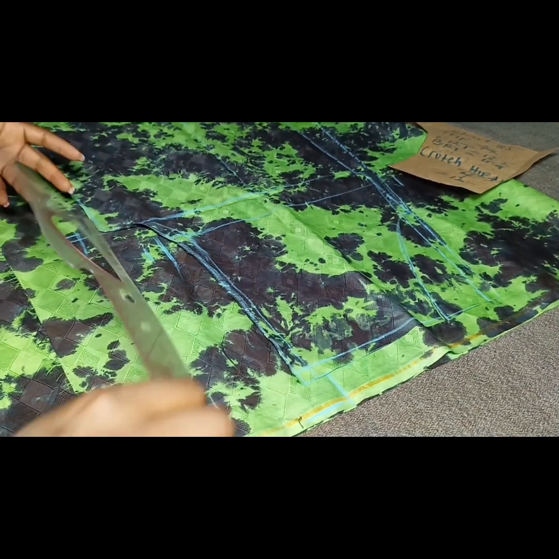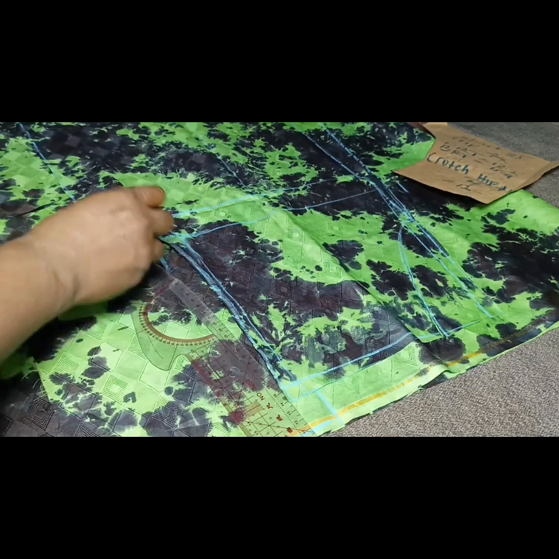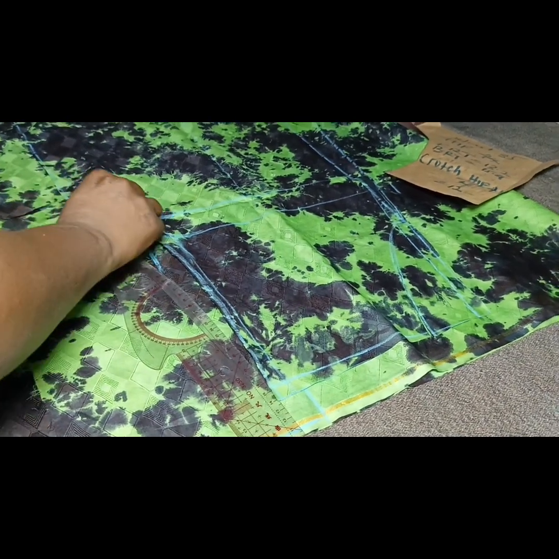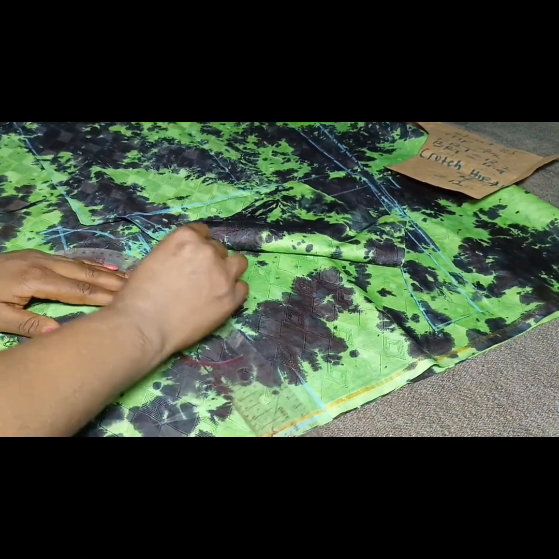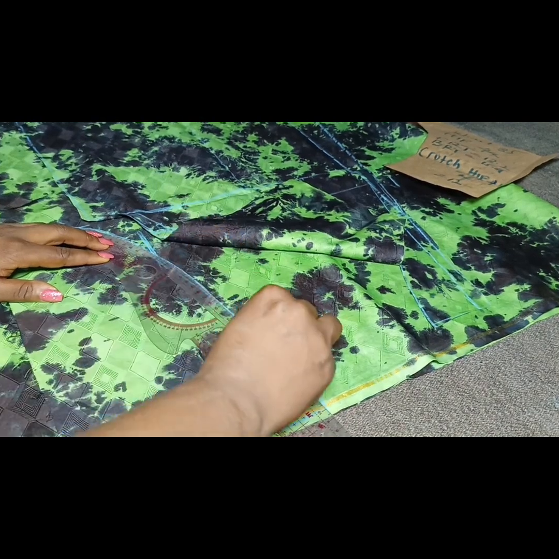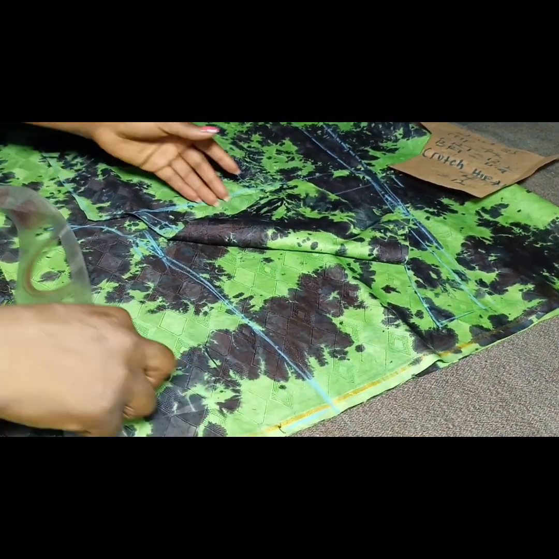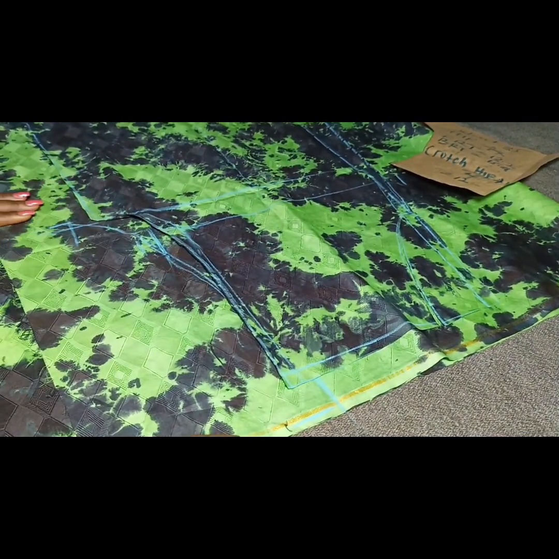I hope we understand. So I'm just going to place my curve like this. Then I'll go ahead and connect it to this point. Let me place it this way. So can you see? This is what my back crotch looks like.